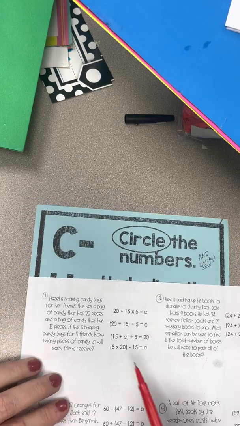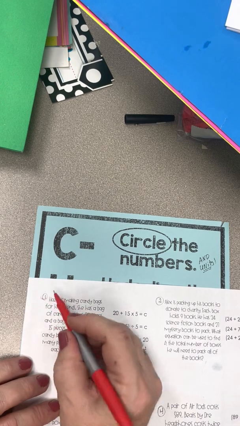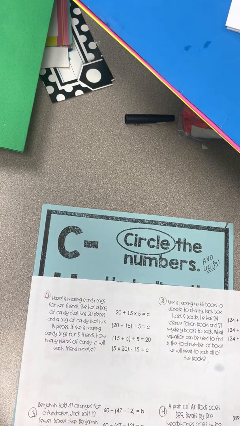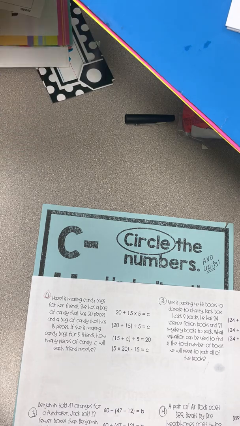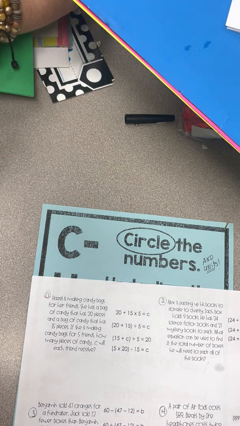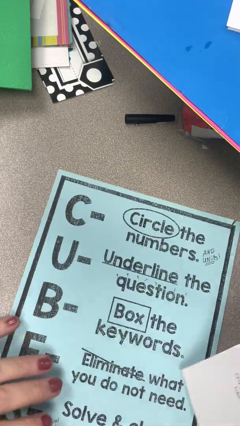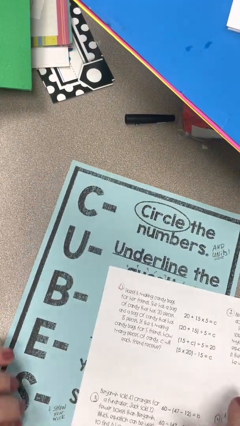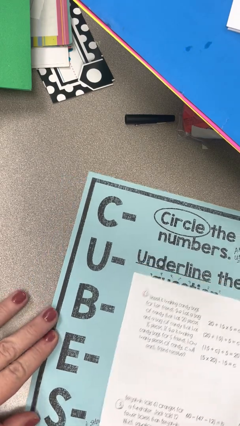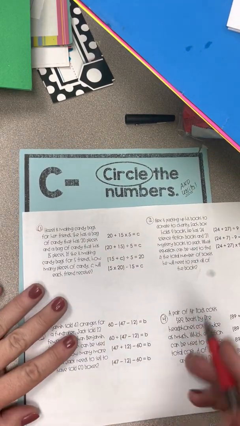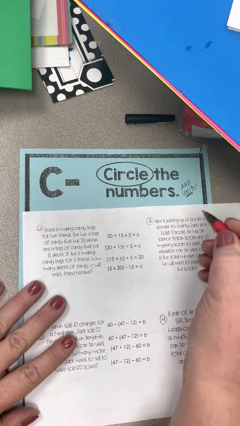All right, the first one. When we do a word problem, hopefully you remember, we need to read it first. A lot of times middle schoolers tend to just want to pick out numbers, but that's not going to help you because usually they pick out numbers and then just do whatever they want with them. But there is a method, and we're going to learn one method. You might have a strategy you already use, but this one's called CUBES. First, we want to circle the numbers and the units, what those numbers mean.